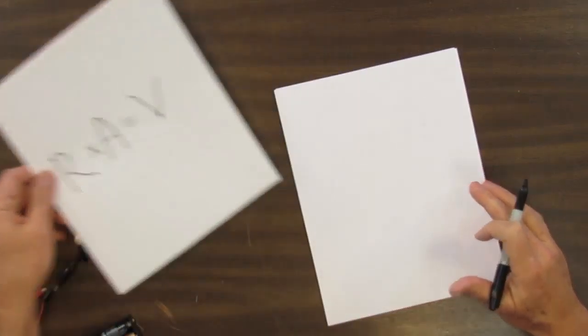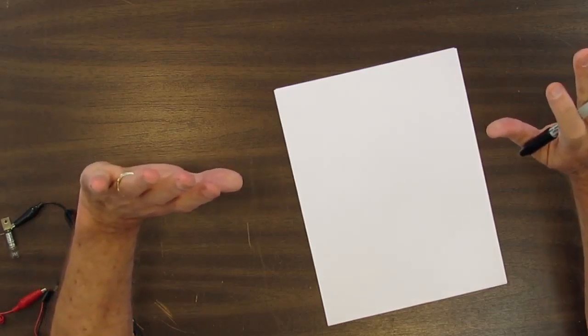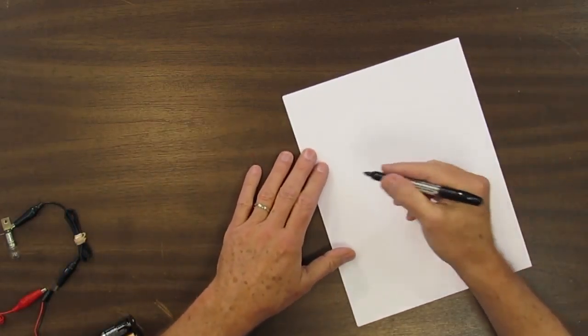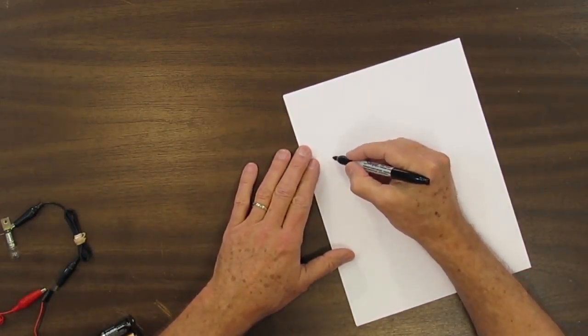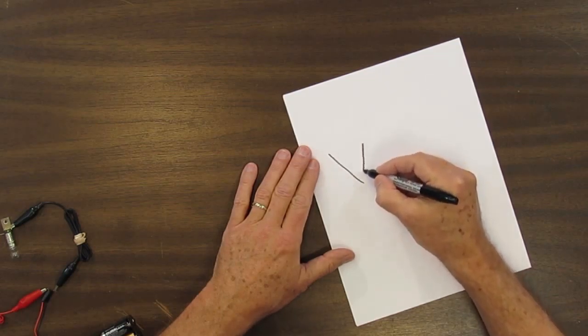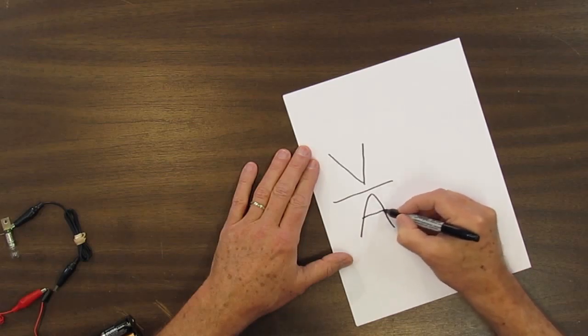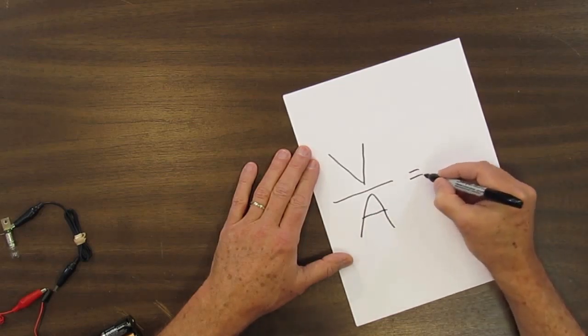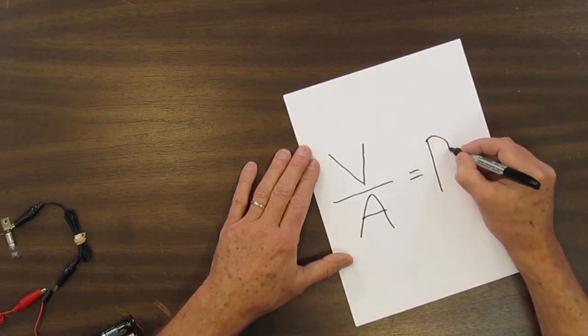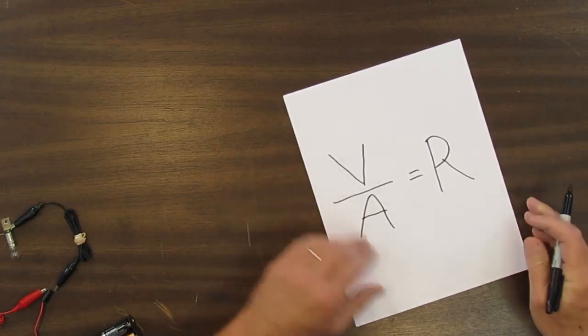And with a little bit of, brace yourself, algebra, that means that if we have the voltage and we divide it by the current, that is equal to the resistance.